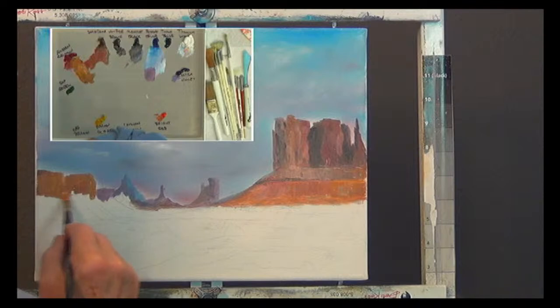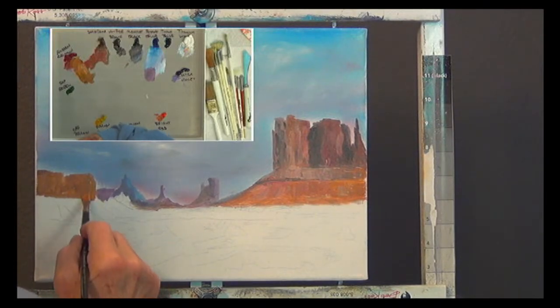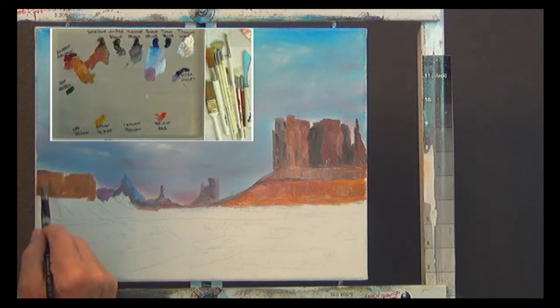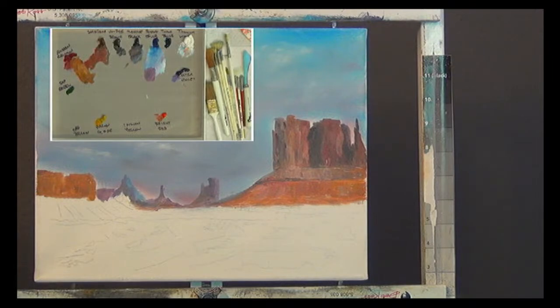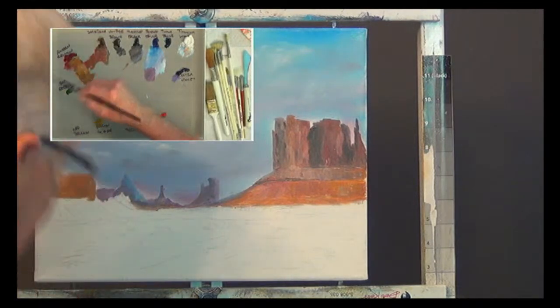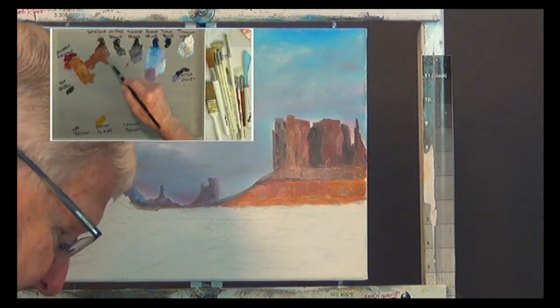So all this flat brush is really good for this kind of stuff. It just gives you nice, good square edges at the top if you want them, flat edges, and really makes it look a lot neater than with a typical bristle brush.